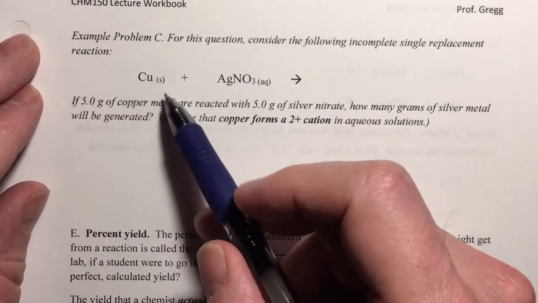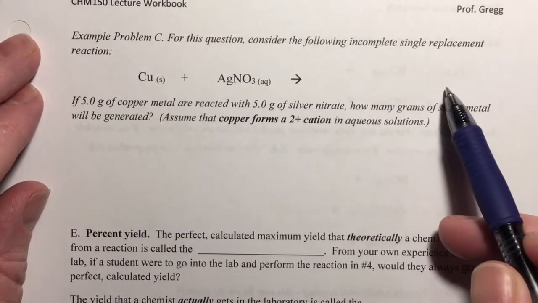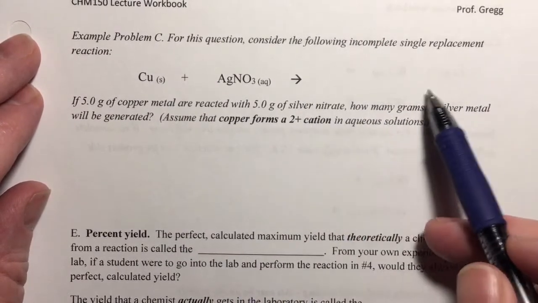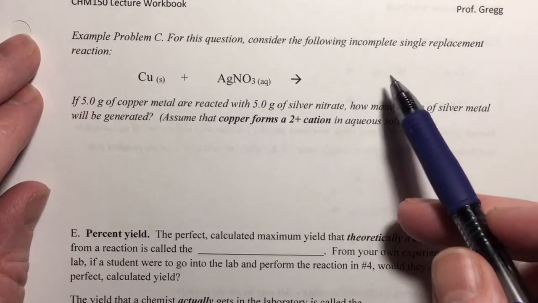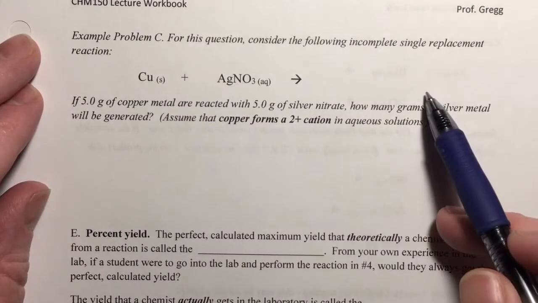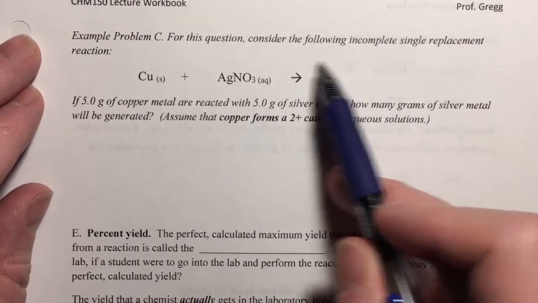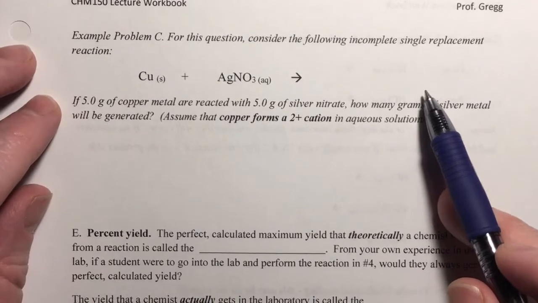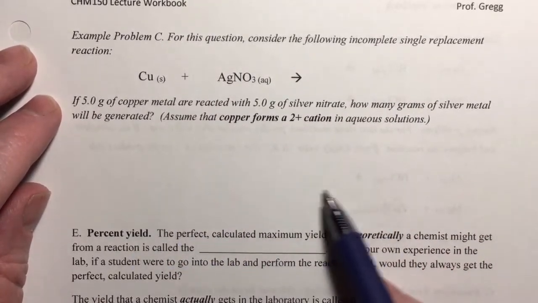So what I would like for you to do is attempt to complete this reaction, write the correct formulas of the products to complete it, then balance it, and keep in mind that the product here, the copper, is a +2 cation. Then balance it. And then once you've got a balanced chemical reaction, you're going to have to set up 2 stoichiometries.